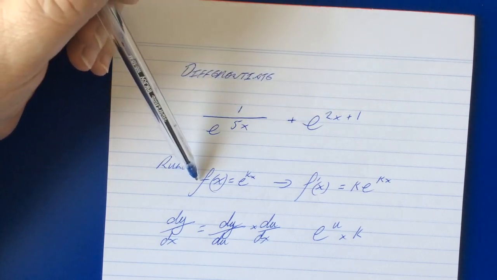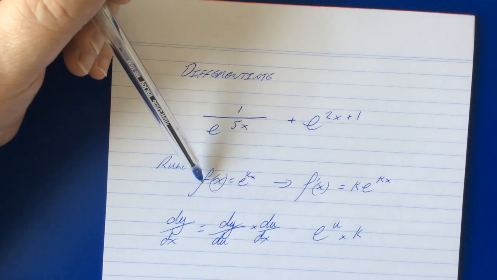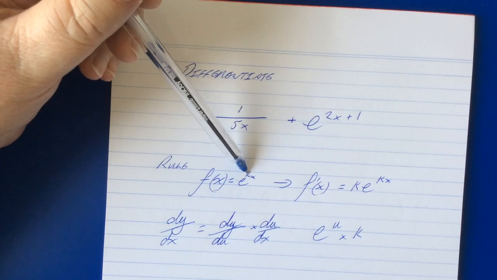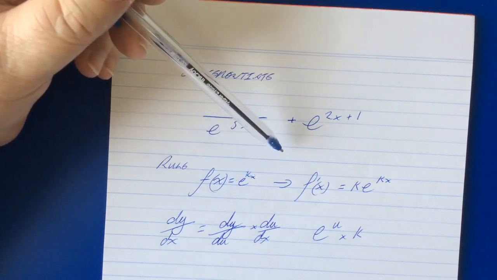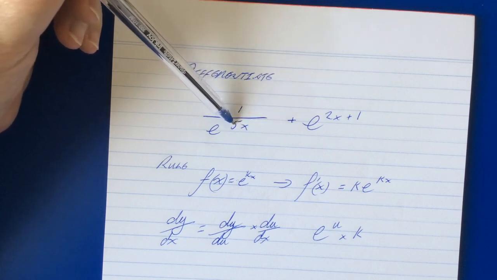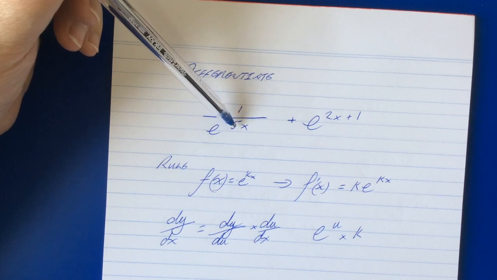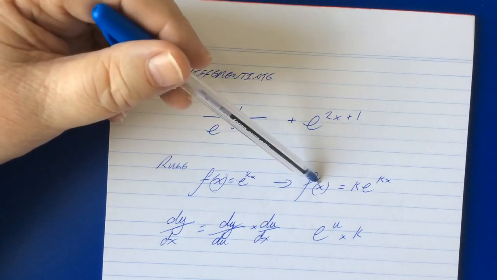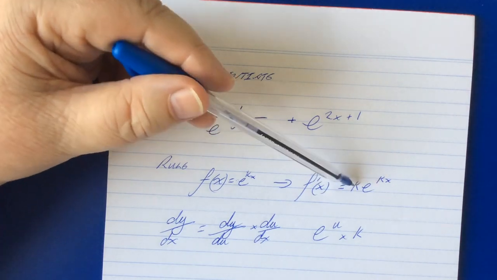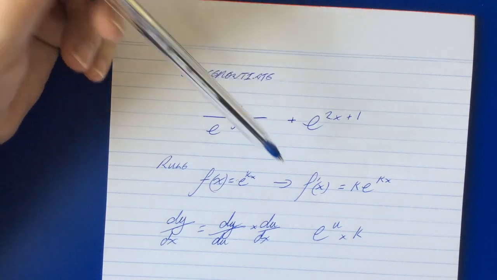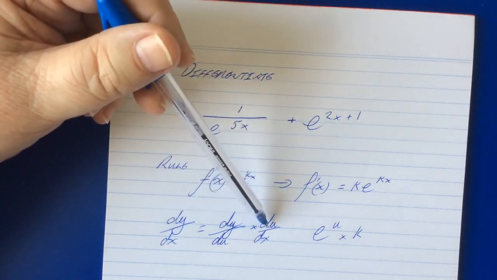Now let's have a look at our general rule, which if you've watched previous videos you will have seen. The function of x is equal to e to the kx. Now the k is the constant. Okay, now it's usually a number, but it could in theory be a letter. Anyway, the differential of this becomes k times e to the kx. And how this comes about is by means of the chain rule.